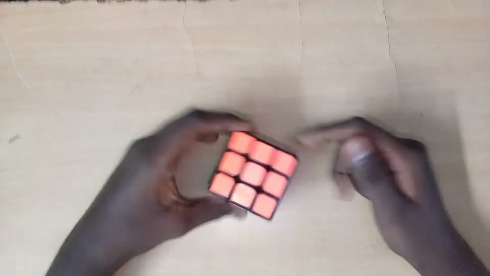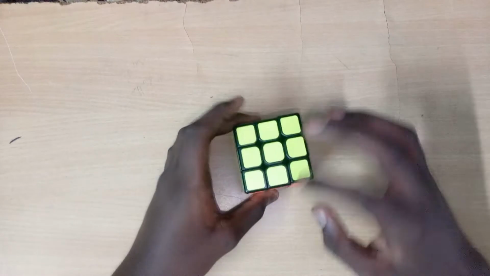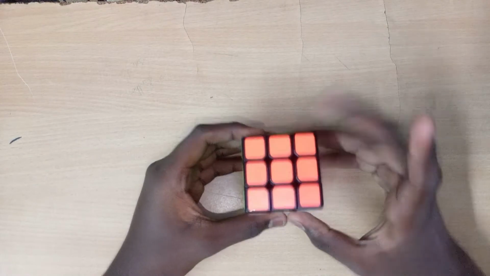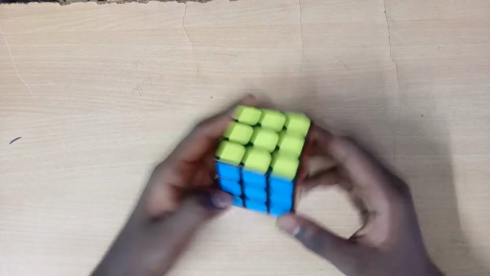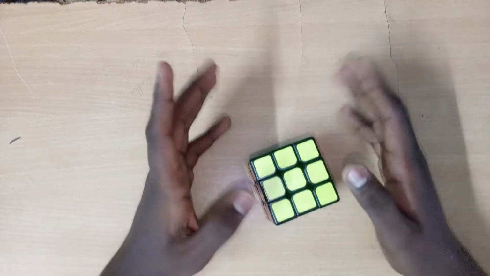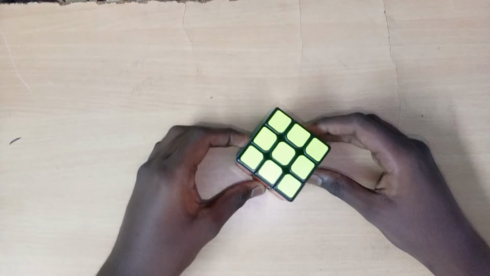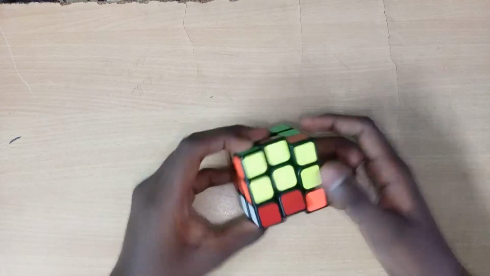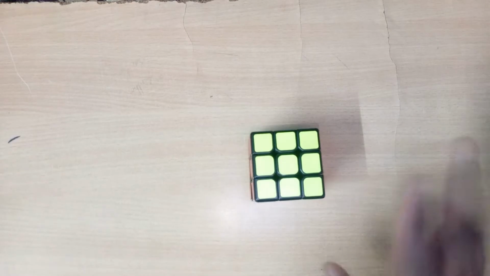Hello guys, this is the Rubik's cube. It has 6 sides and 6 colors. It has opposite colors: orange, red, blue, green, yellow, white. You should always keep the cube with the white facing down. This is the starting point of solving a Rubik's cube. Please put the white down.